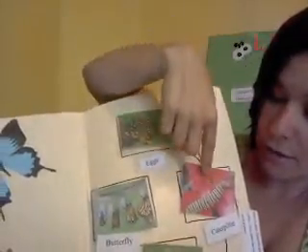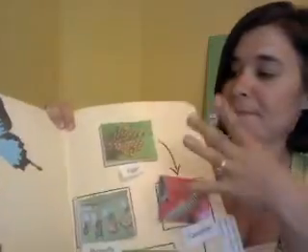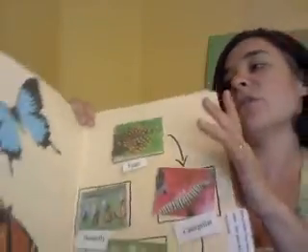The egg, the caterpillar, the chrysalis, and the butterfly. That's the correct order. And then they also Velcro on the actual words. And that activity, they'll put it back in the envelope and they're done.